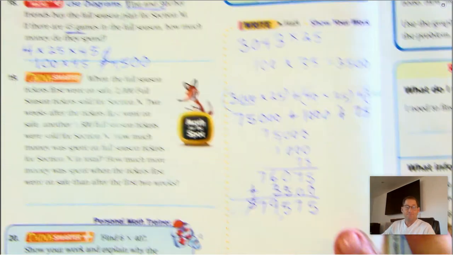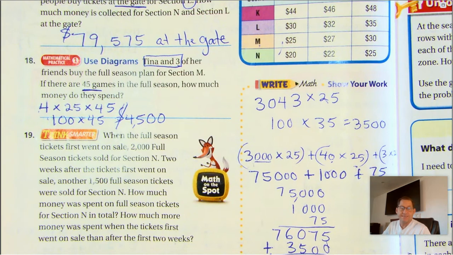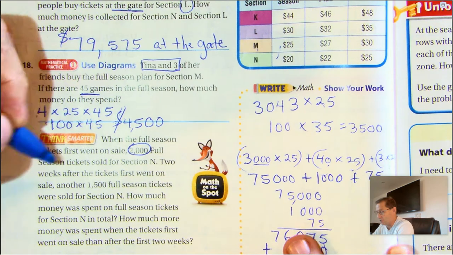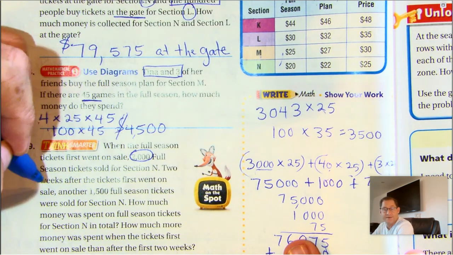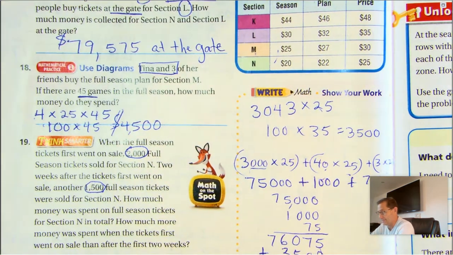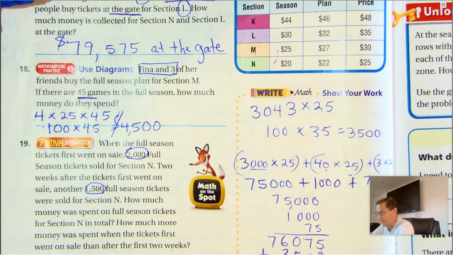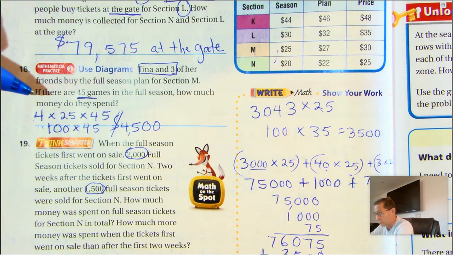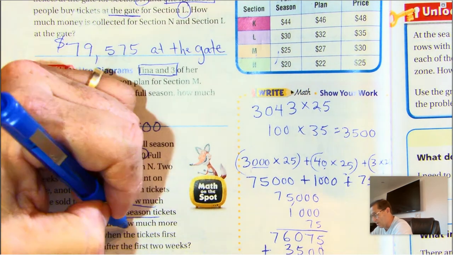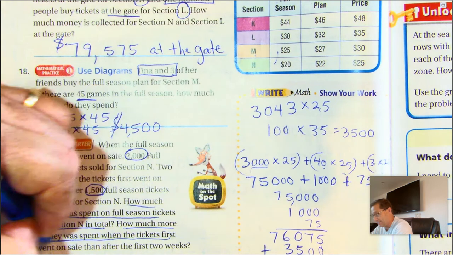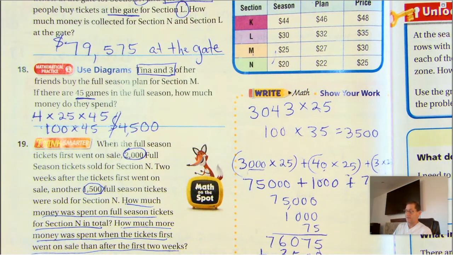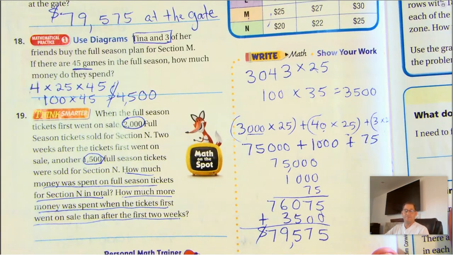Number 19. When the full season tickets first went on sale, 2,000 full season tickets sold for section N. 2 weeks after the tickets first went on sale, another 1,500 full season tickets were sold for section N. How much money was spent on full season tickets for section N? And then how much more money was spent when the tickets first went on sale than after the first 2 weeks? We have 2 questions we have to solve here.